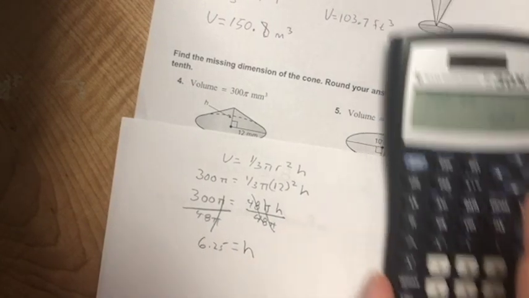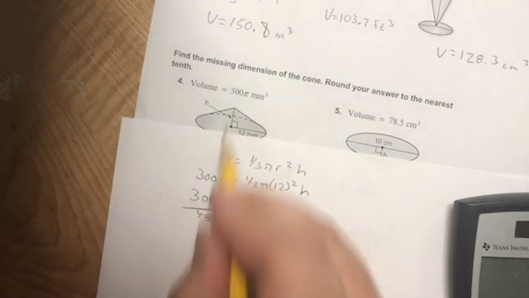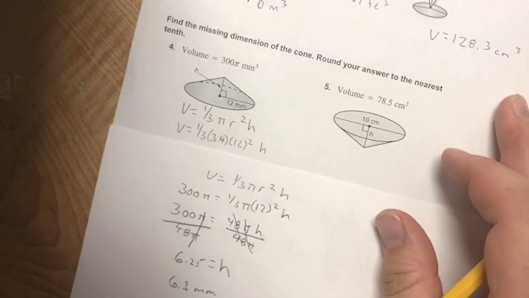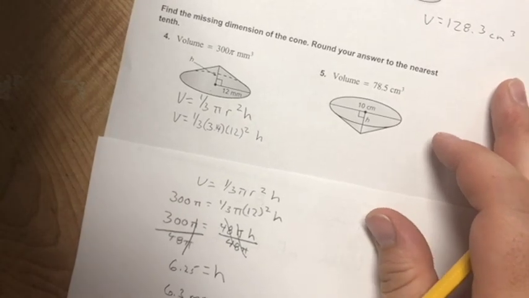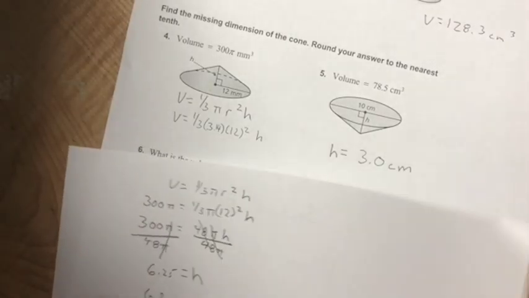All right, and since it's telling me to round my answer to the nearest tenth, this is going to be 6.3 millimeters. And since it's just a distance, it's just going to be plain millimeters. It's not going to be cubed or squared. All right, I'm going to let you do 5 on your own, see how you do. You should have gotten that the height was 3.0 centimeters.